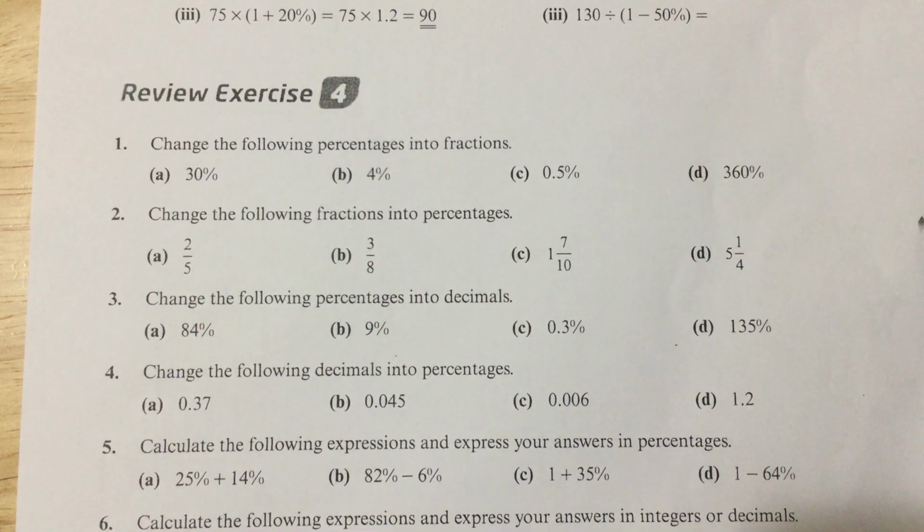Hello all. This time we will have a new topic for you all. It's called the percentage. And so to make sure that you understand how to do percentage in English, we will have a basic review exercise in English for you all.